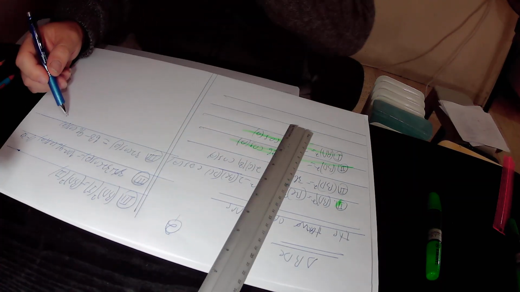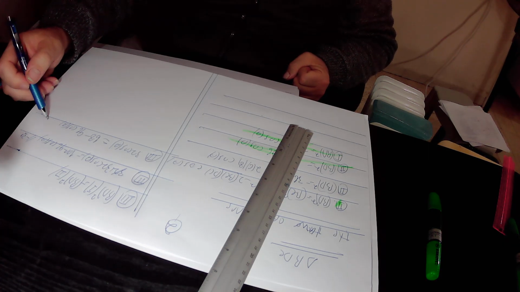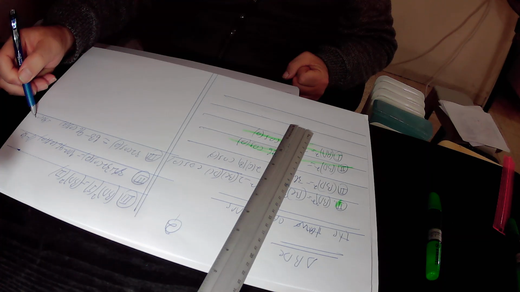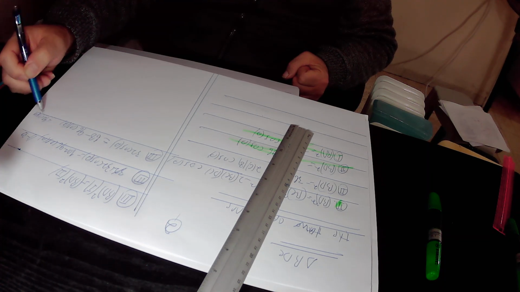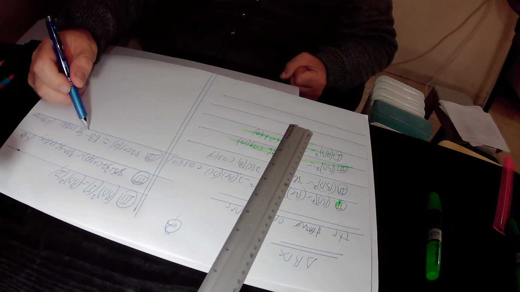Now we add 96 cosine theta to both sides, so minus 96 cosine theta plus 96 cosine theta is 0, so this expression will get cancelled.